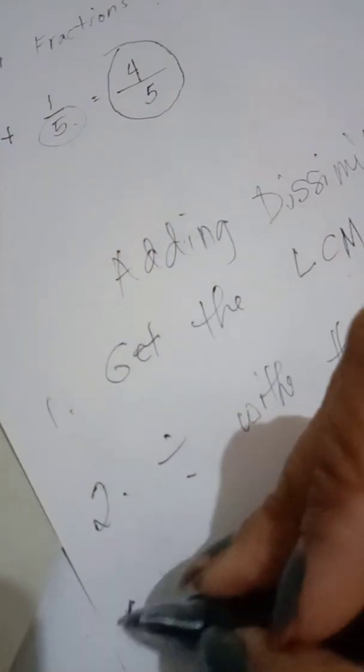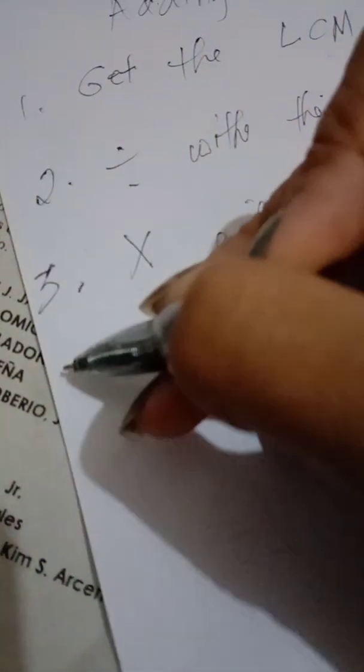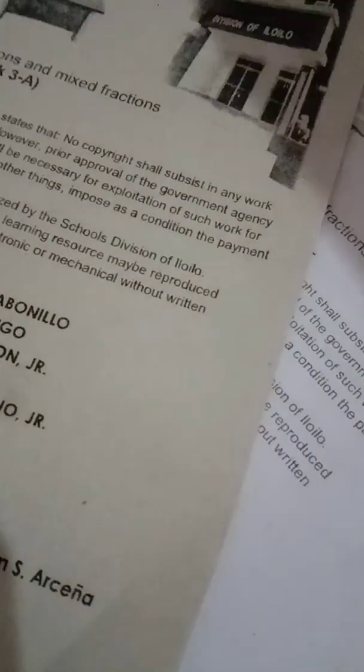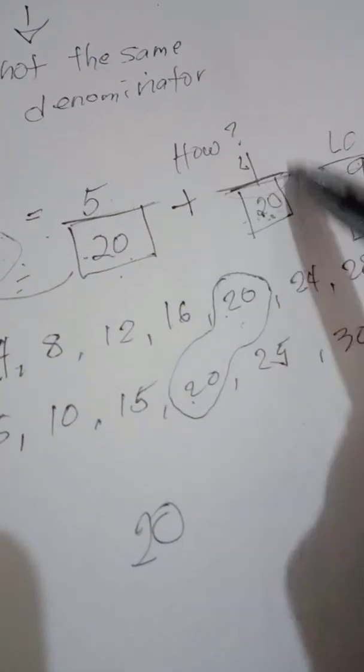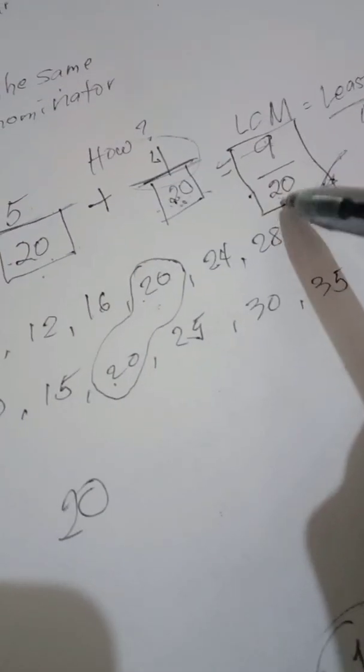And the third step is multiply or times with the numerator. After that, you will get similar fractions. When you do that, lastly, you have to add. The last step is to add the 5 and 4. So you've got 9. And then just copy the same denominator, which is 20.